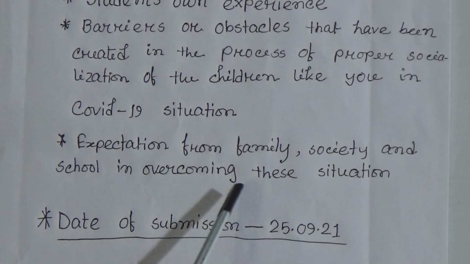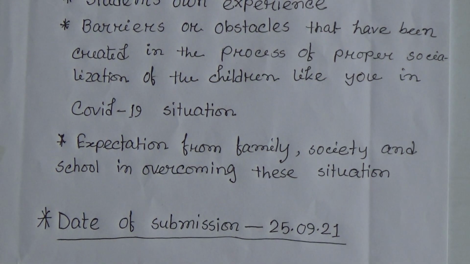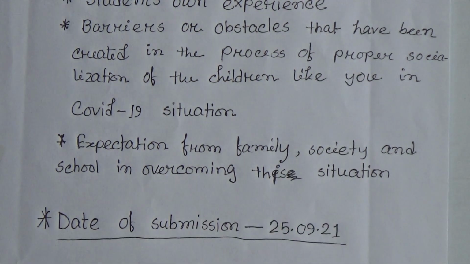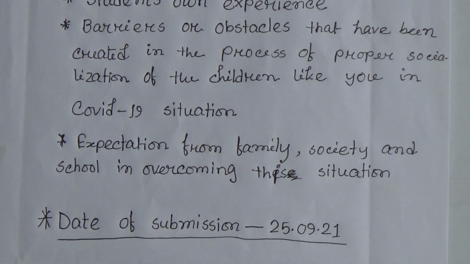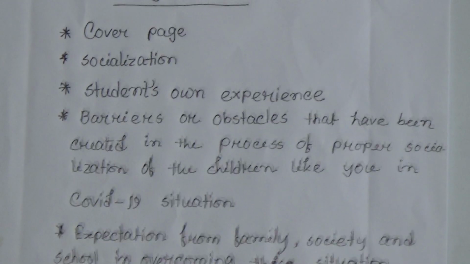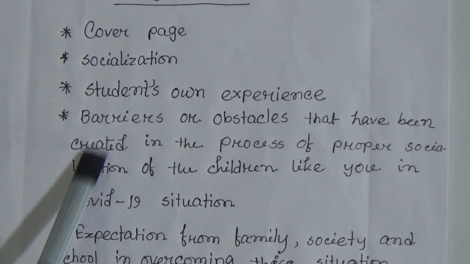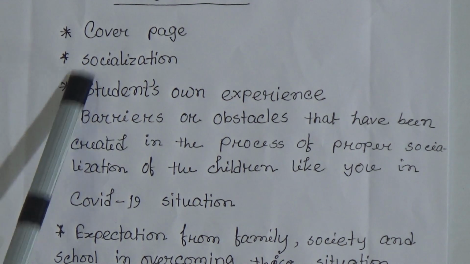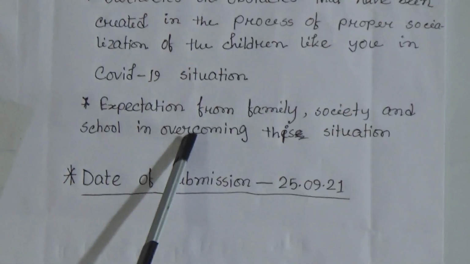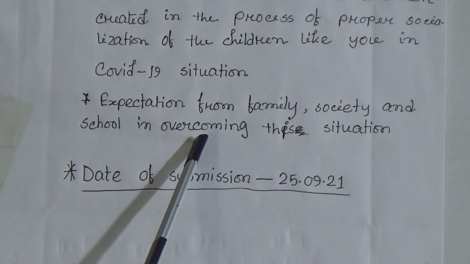And here, students, you have to mention overcoming this situation. Here you can write about overcoming this situation. So you have to mention this. And so this is the assignment that you have to write. I just gave you some ideas on how you have to write this assignment, or what points you have to write in the assignment.